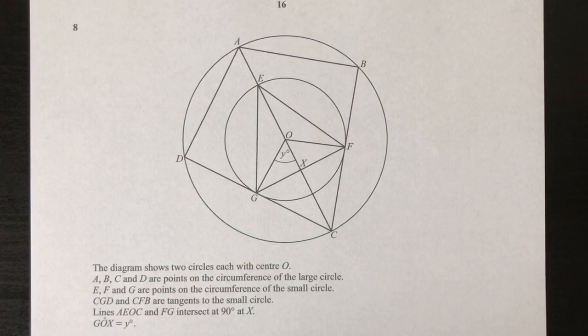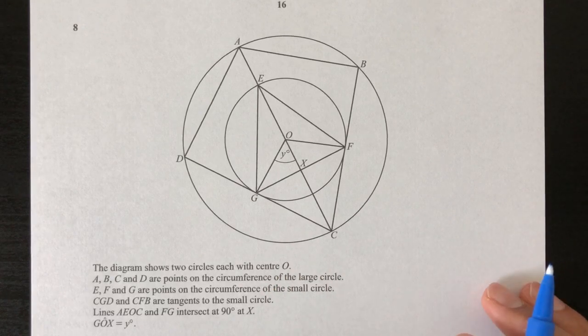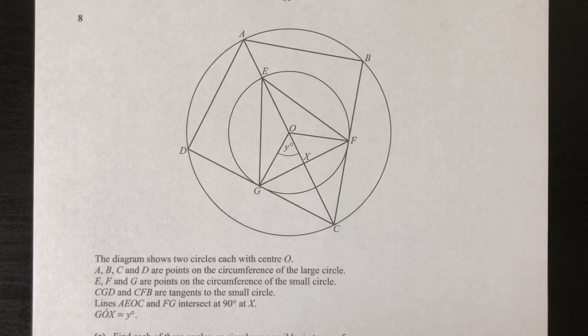This one is question number 8 from paper November 2017, paper 2-2. It looks pretty scary. As you can see, we have circles, we have triangles, we have many things going on. So in those cases, as always, don't rush, go slowly, step by step, okay? So first thing, read your question.